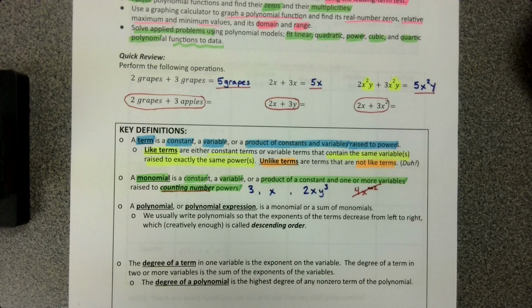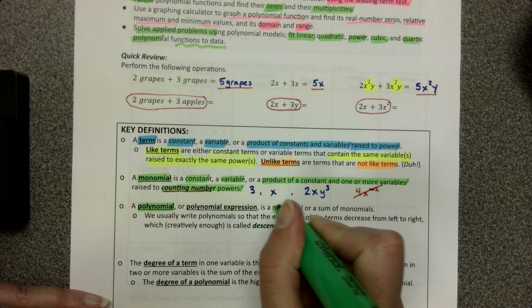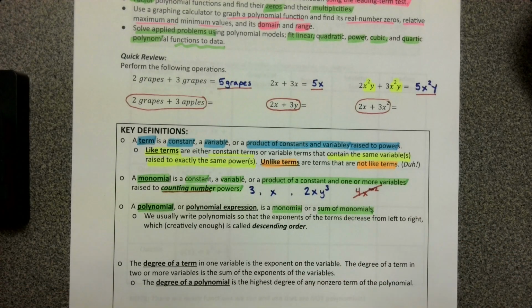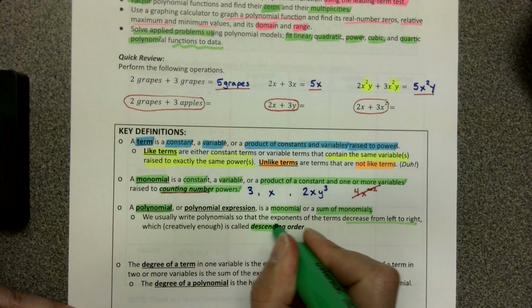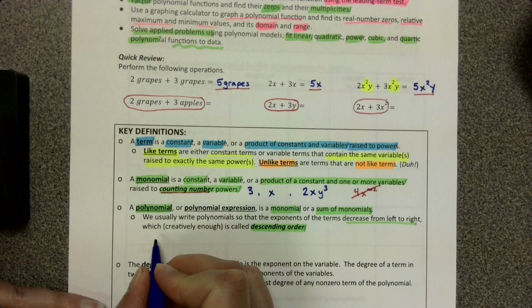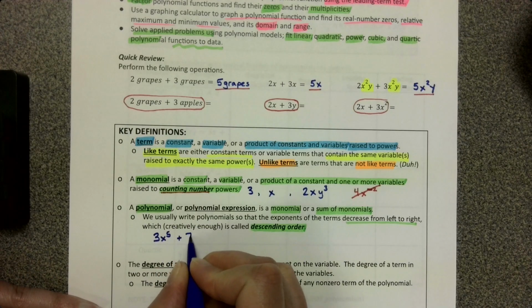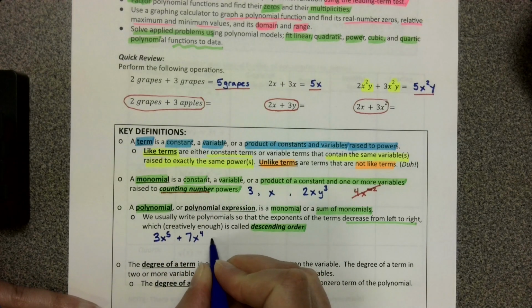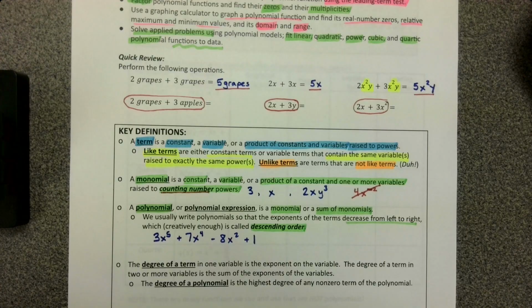Right? Continuing down, we've got next polynomial. So a polynomial, or that's short for polynomial expression, it's either a monomial or a sum of monomials. We usually write polynomials so that the exponents of the terms decrease from left to right. That's what we call in descending order. So for example, a polynomial might look like 3x to the 5th plus 7x to the 4th minus 8x squared plus 1. I made that example up there.